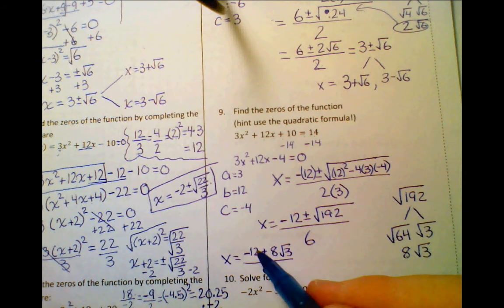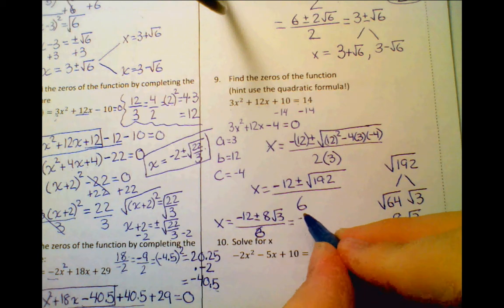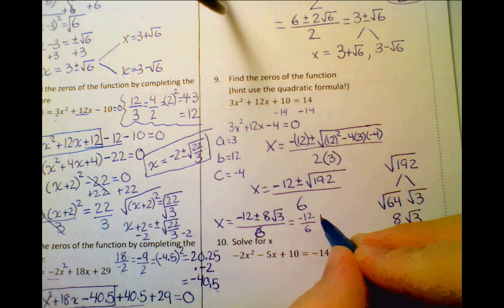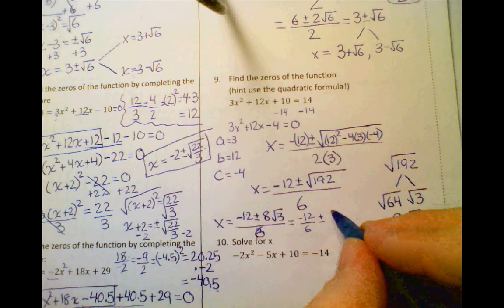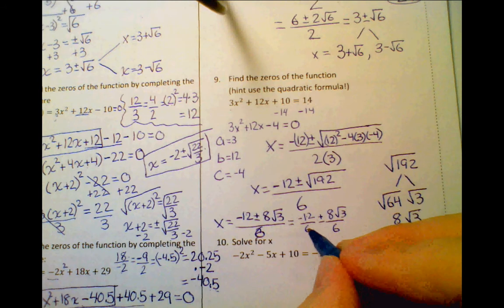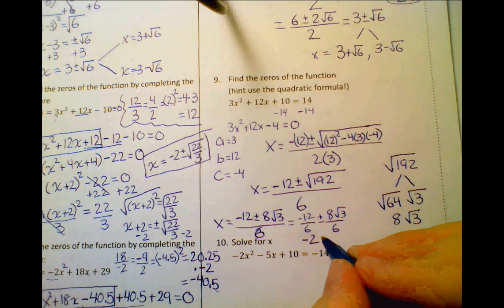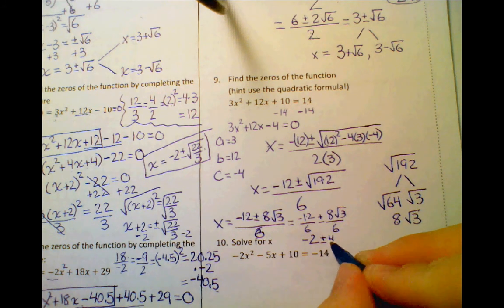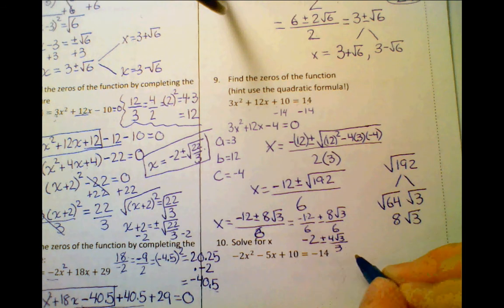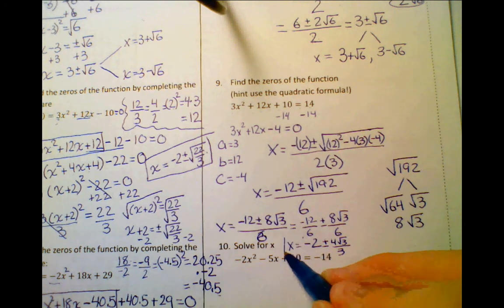Now notice, nothing seems to simplify. You can make this a little simpler if you'd like, by just splitting it up. So negative 12 divided by 6 plus or minus 8 radical 3 divided by 6. Negative 12 divided by 6 is going to be negative 2. 8 divided by 6 is not going evenly, but it is 4 over 3. So 4 radical 3 over 3. So this will be your final answer for x. Remember, there are 2 answers here.